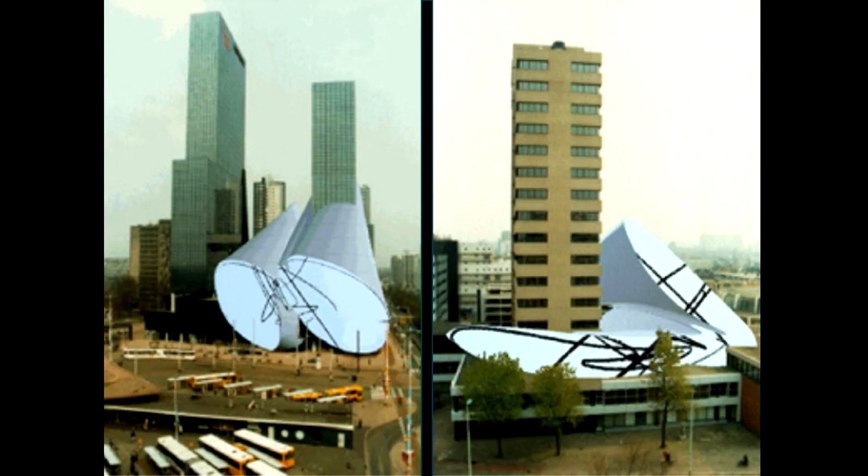We embedded structures like these in the urban fabric. And, well, this is 1991, but you see this happening. You see buildings like these embedded in existing urban fabric. We did some of that ourselves as well.